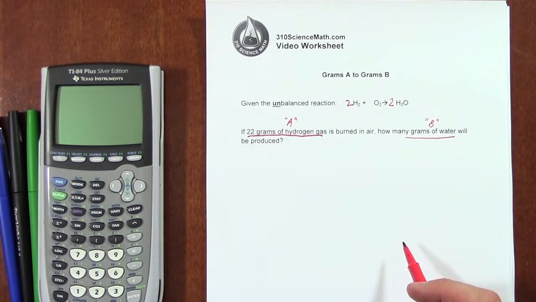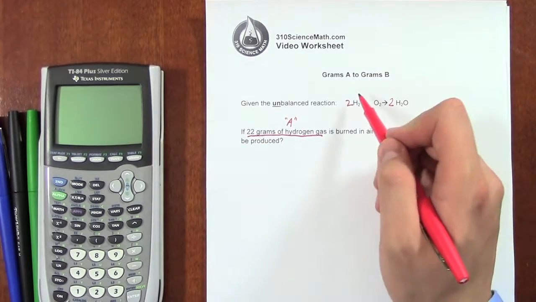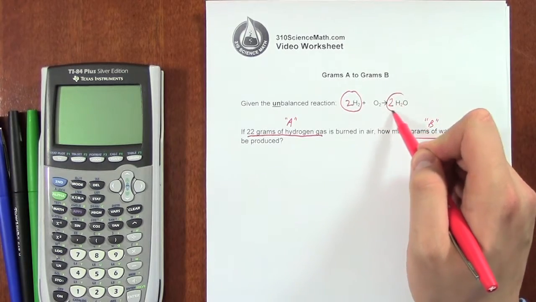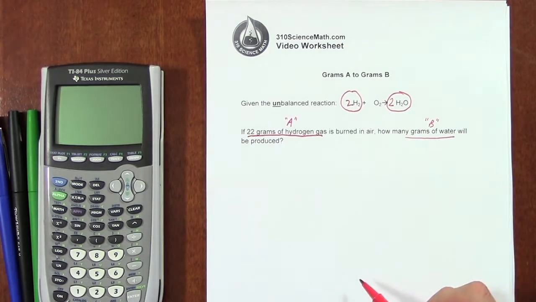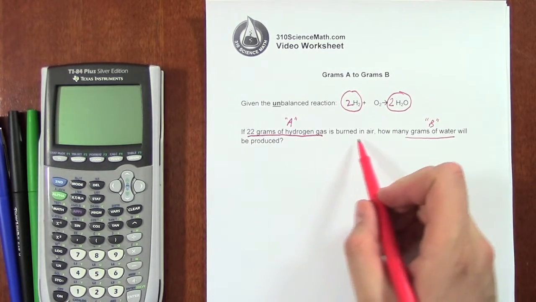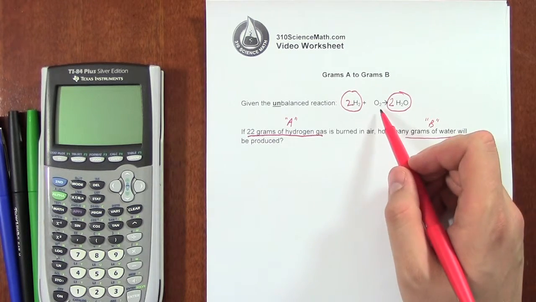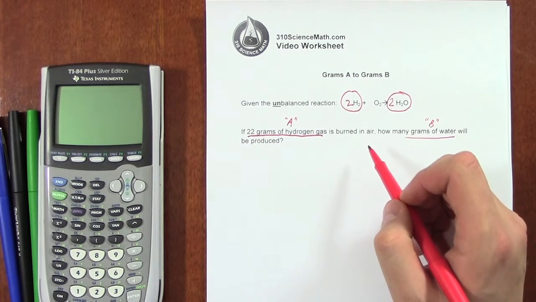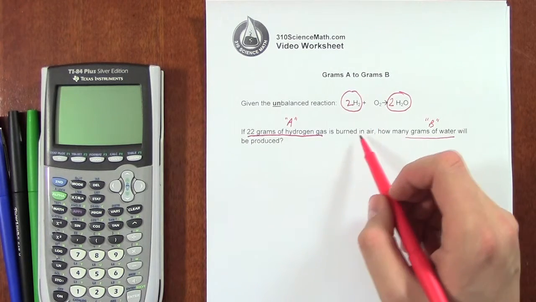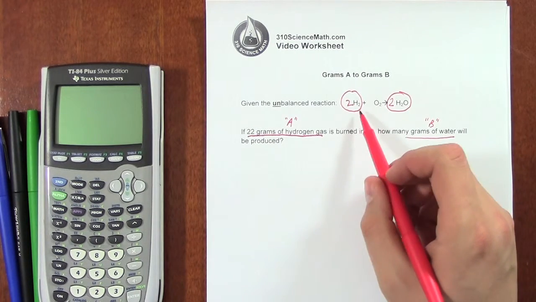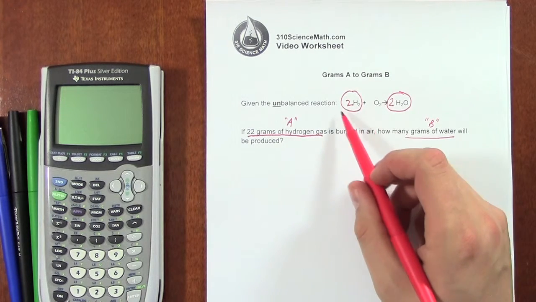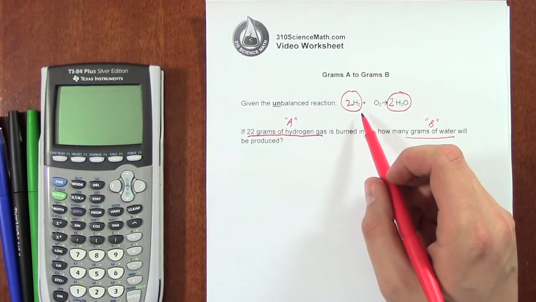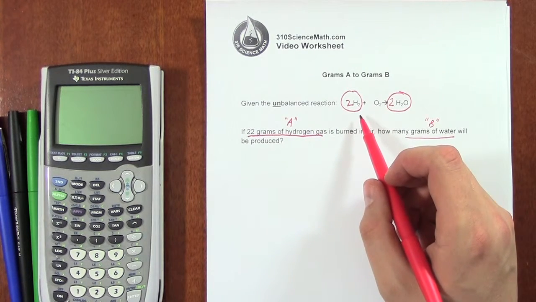You may wonder, well, if we're going to focus on hydrogen and we're going to focus on water, what about the oxygen? Well, it's burned in air, right? And the air has an adequate amount of oxygen. So for the purpose of this problem, all that the phrase burned in air means is that this hydrogen will be consumed, all of it, like all the hydrogen will be used up. There will be no leftover, okay?